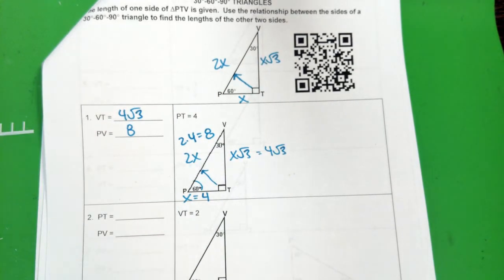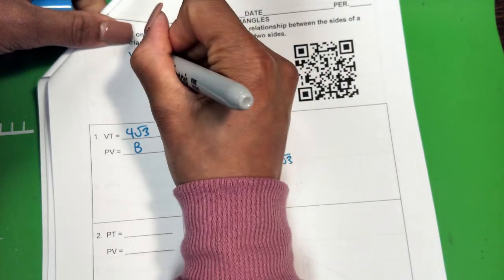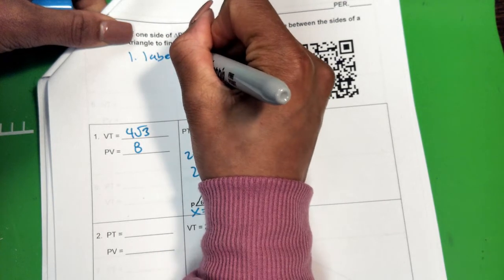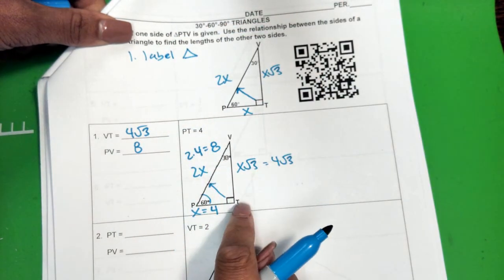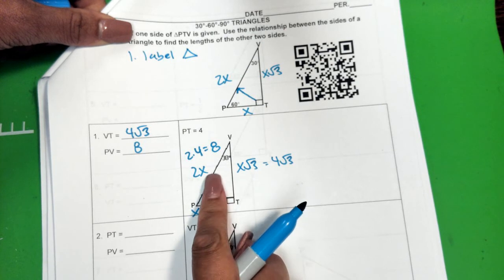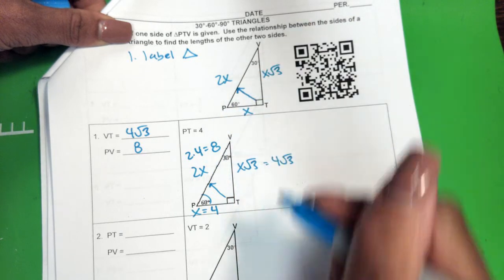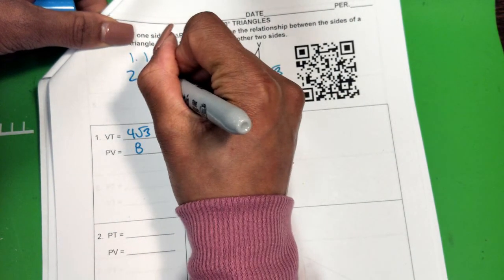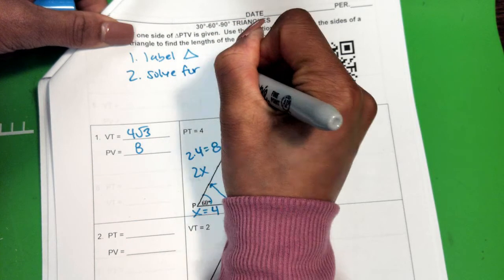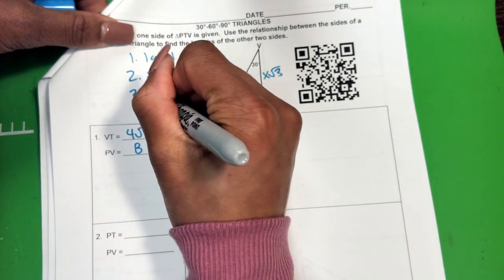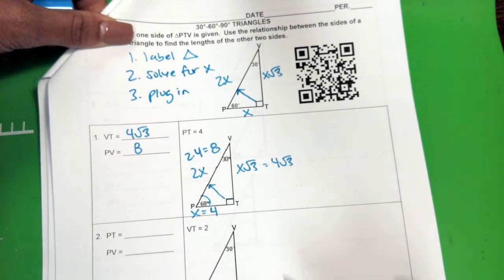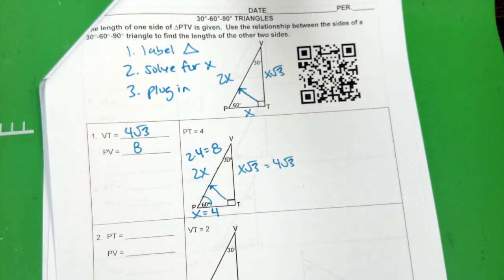Okay, so your examples are very much like this. Make sure you, step 1, label your triangle. So label where they are: x, x square root of 3, and 2x. Make sure you label it, especially what's next to the 60 and 30. And then your second step is solve for x, and then plug x back in. And so that is 9.2 notes, part 2 over 30-60-90 triangles.